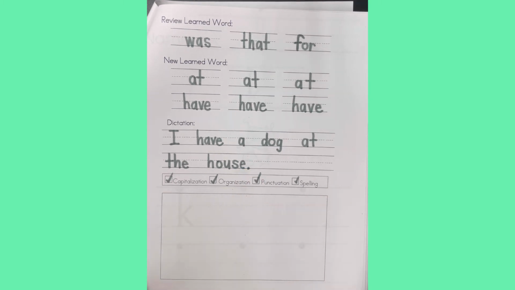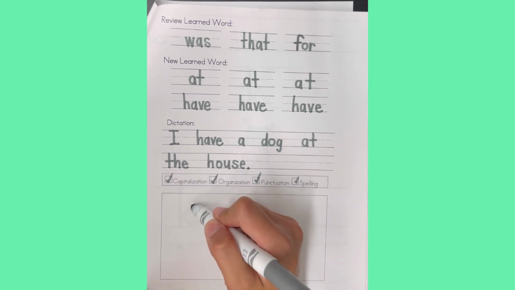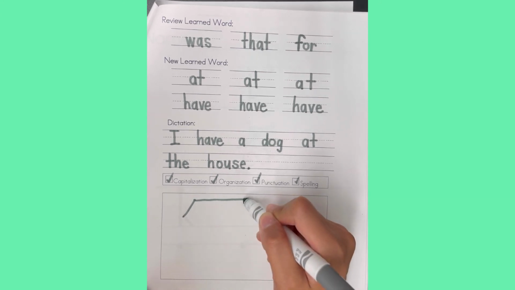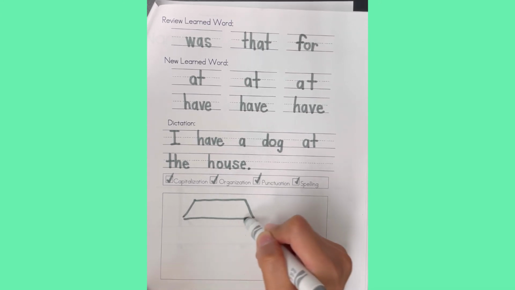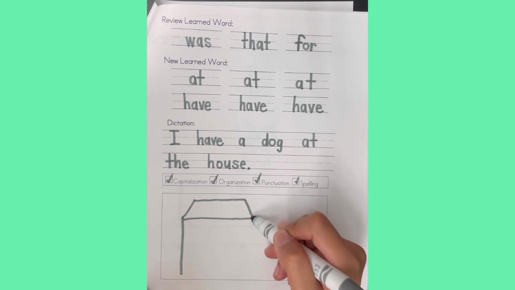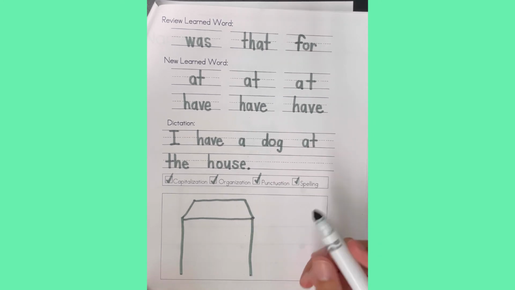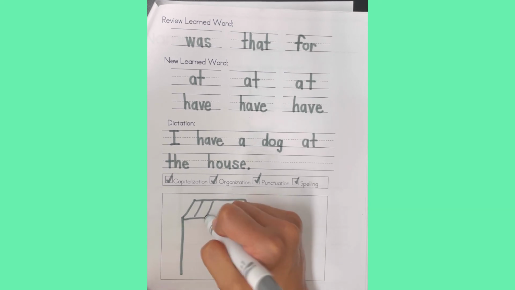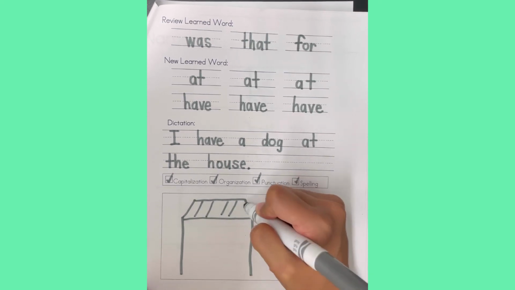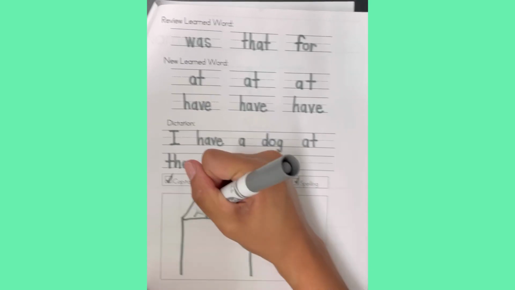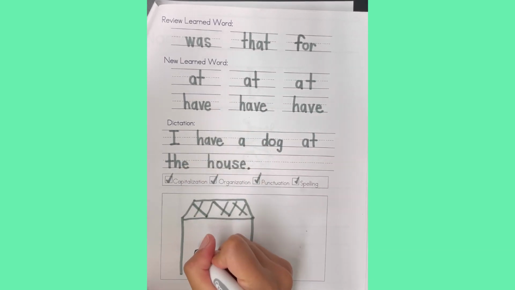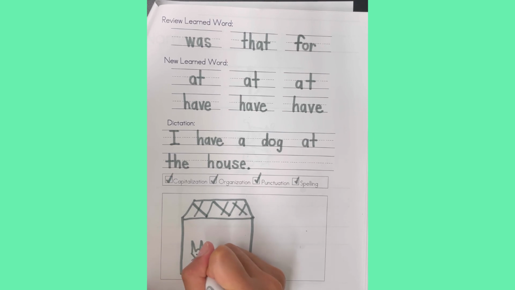Okay, and finally, you get to draw your picture. So try your best. Remember our sentence was, I have a dog at the house. So I'm gonna go ahead, draw a house, and then I can draw a dog. Okay, I'll draw my dog.